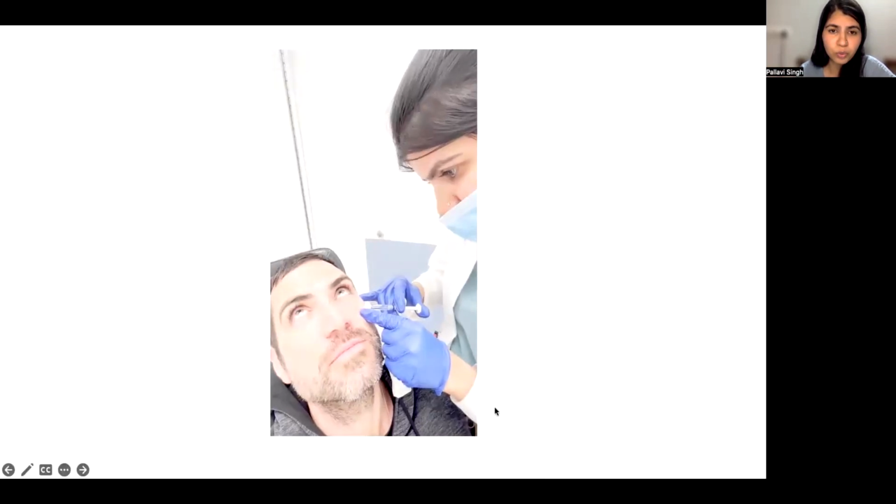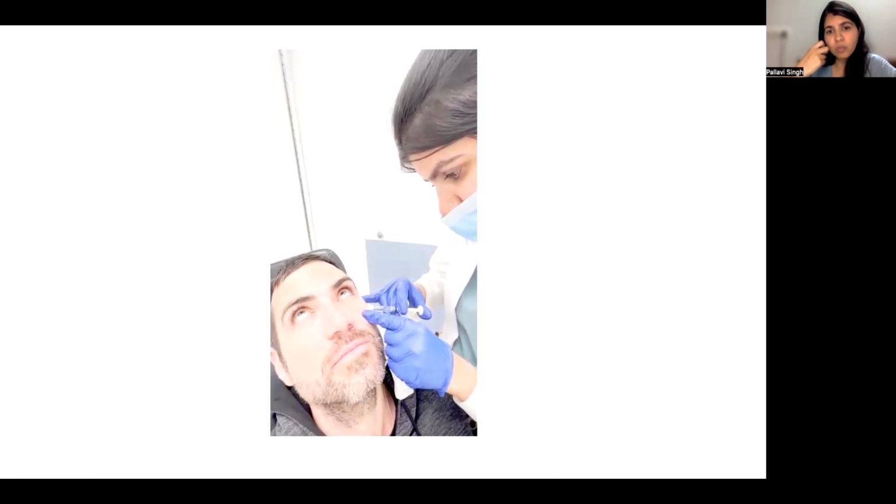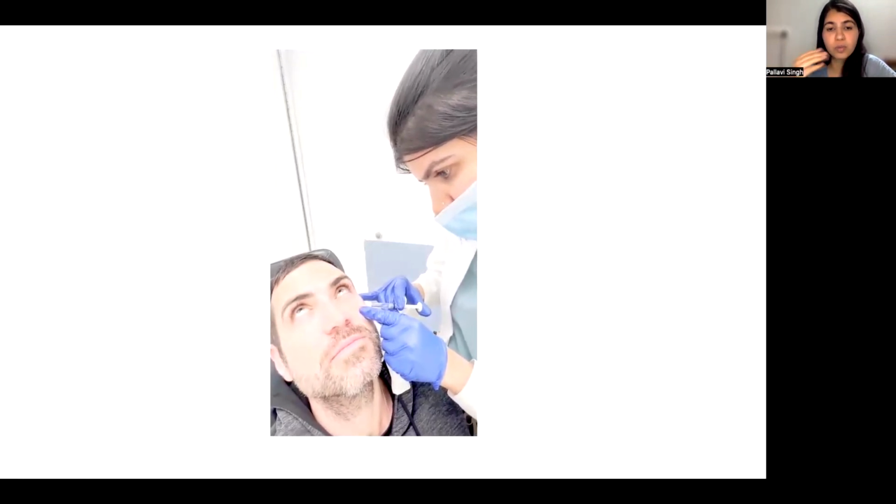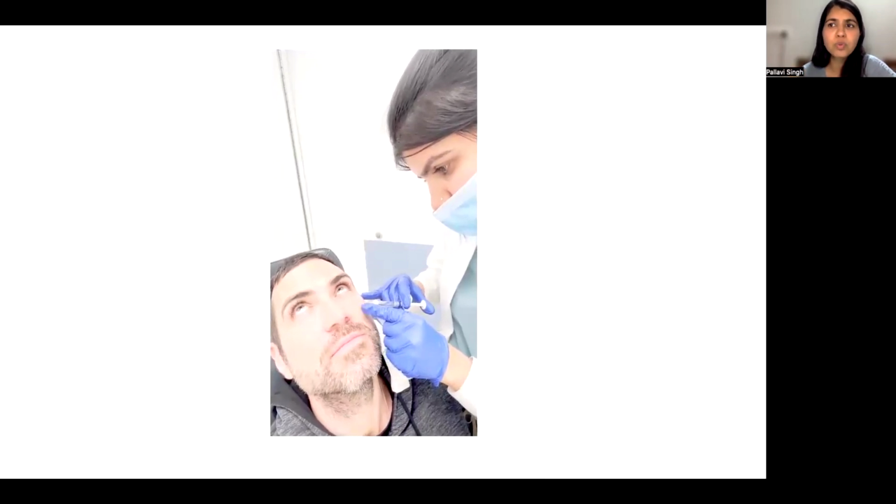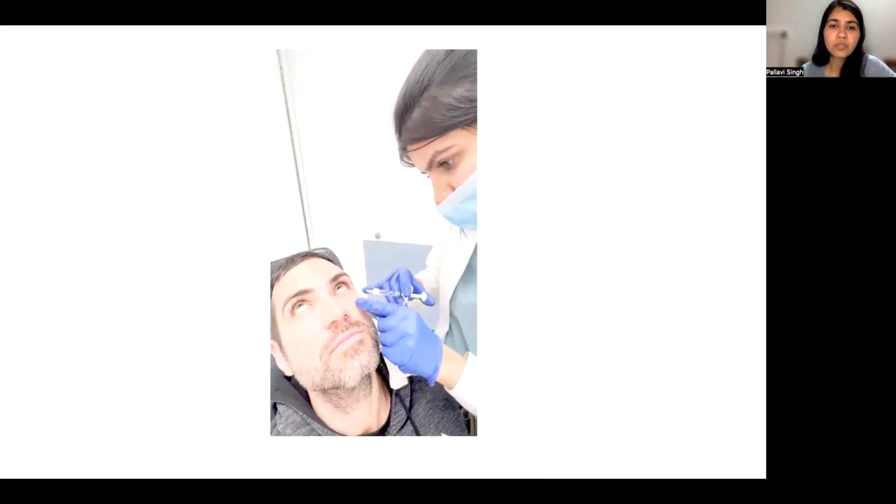It just goes to show you that you want to keep your needle almost flat, just below the orbicularis muscle here, and just do small amounts, like really 0.2 or 0.3 cc's of filler. And then once you've injected, you also want to use your finger to kind of flatten it out, because you do tend to get lumps.